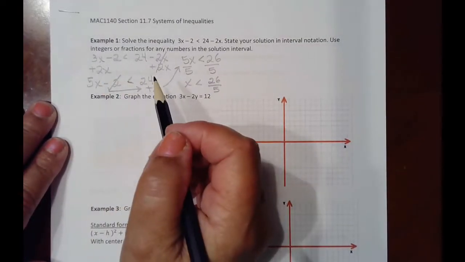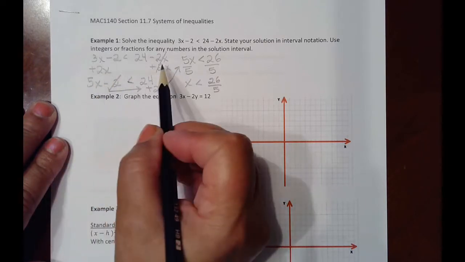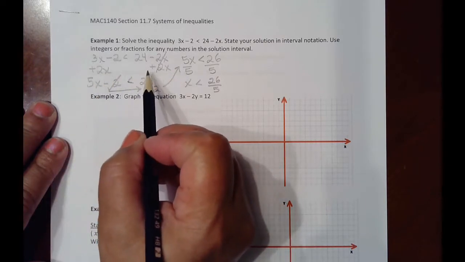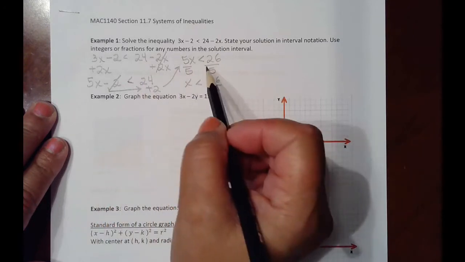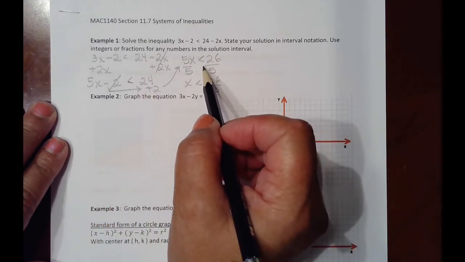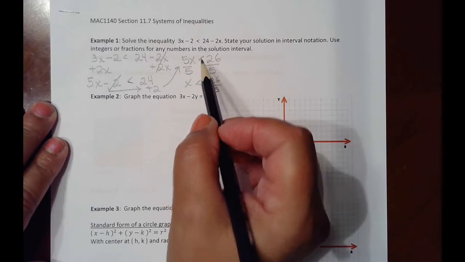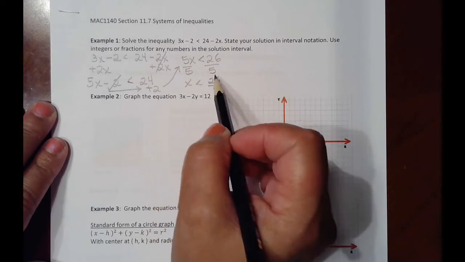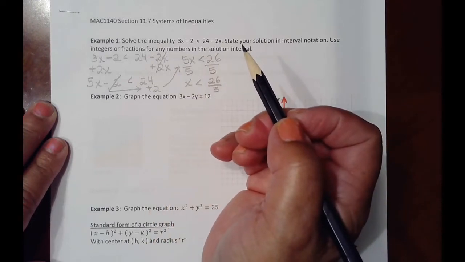Okay, let's check that real quick. Moved the 2x's over here and got 5x. Moved the negative 2 over here and combined it with the 24 to give me 26. So it was 5x is less than 26. At no time did the direction of this inequality switch because I was not dividing by a negative on my last step or multiplying by a negative on my last step.